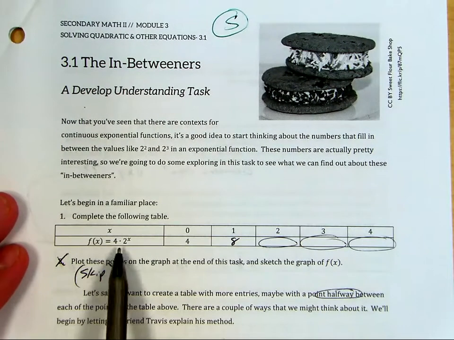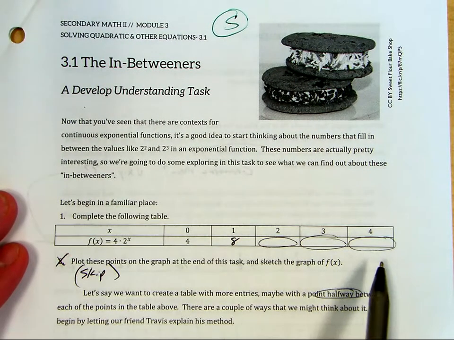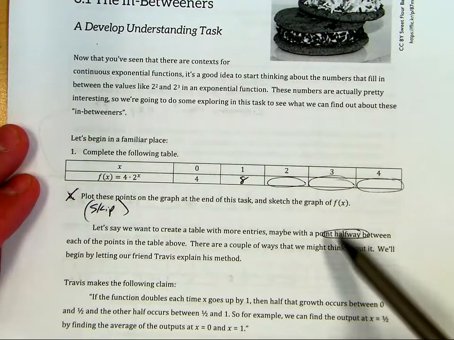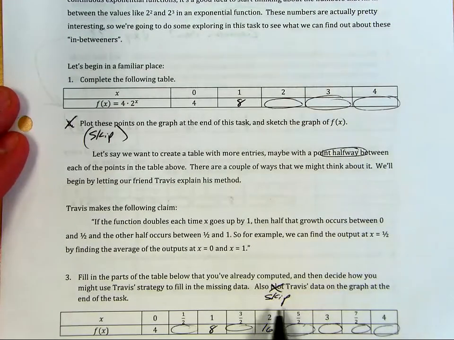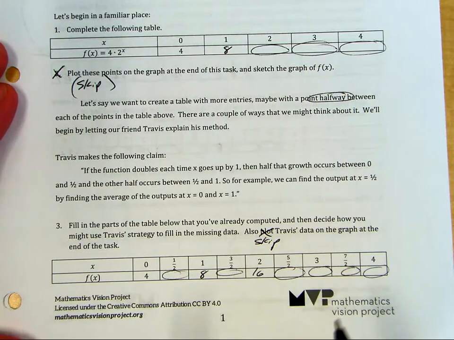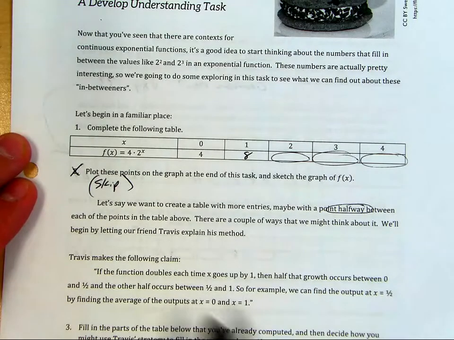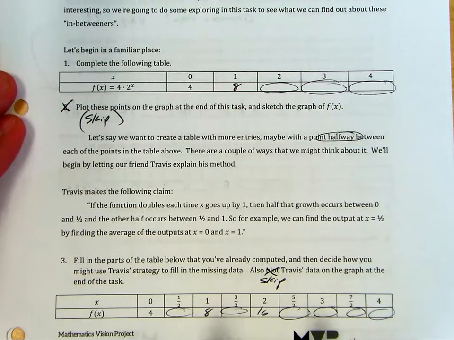This is an exponential function. Use this to fill in those groups. Read the instructions. They're talking about a point halfway. So that should tell you how to fill in those gaps right there at the bottom. I want you to skip plotting for right now. I'm going to show you those answers when we get done.